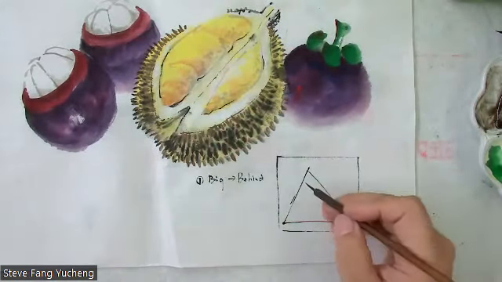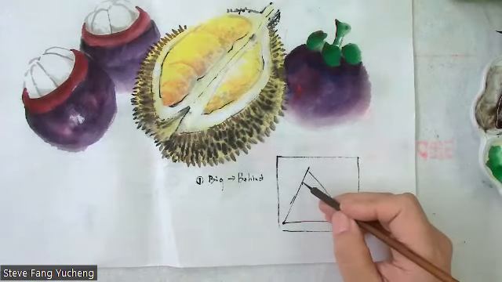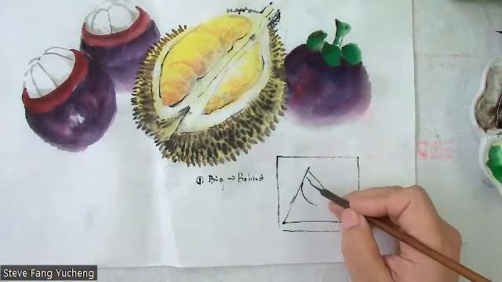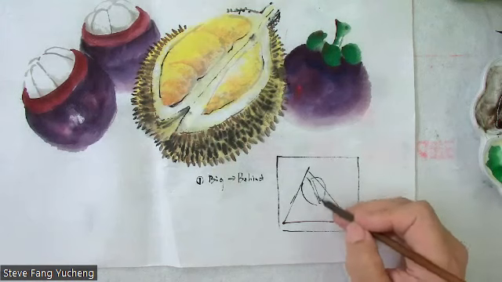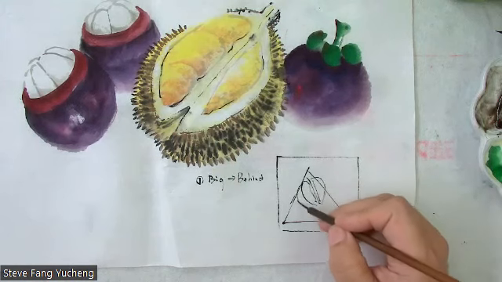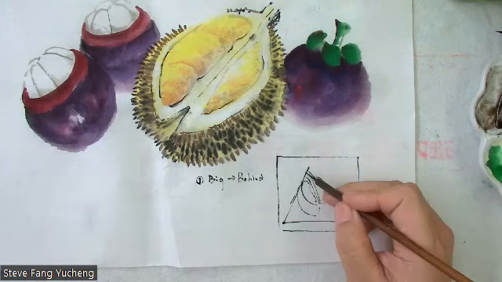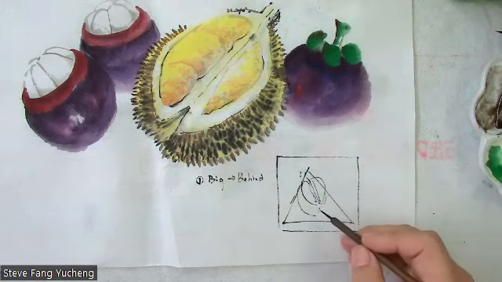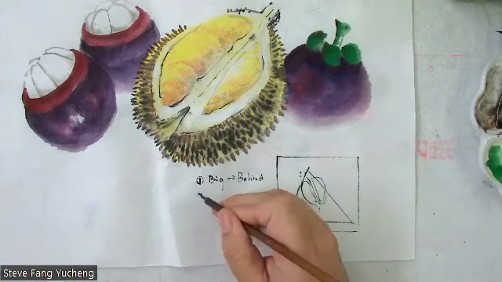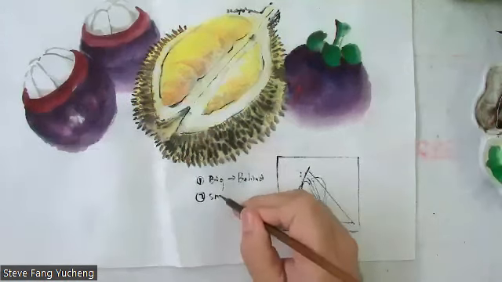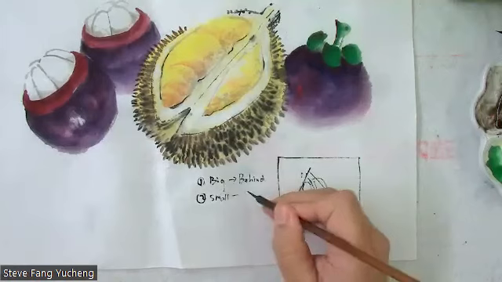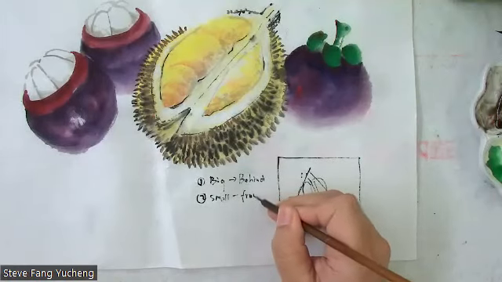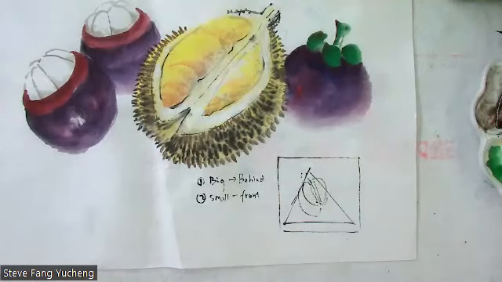Then you can actually do it. I'll just draw the durian first. So let's say you go this way, similar like that. If I'm going to put durian behind, in front you need to have a smaller one. Simple, right?